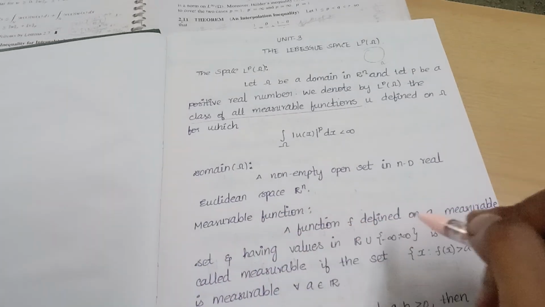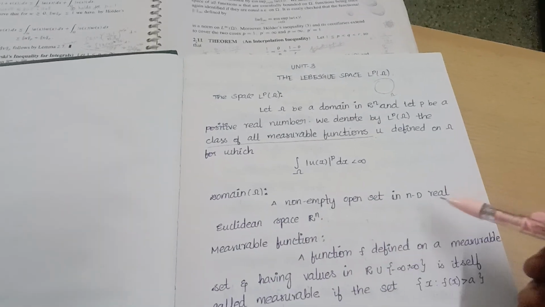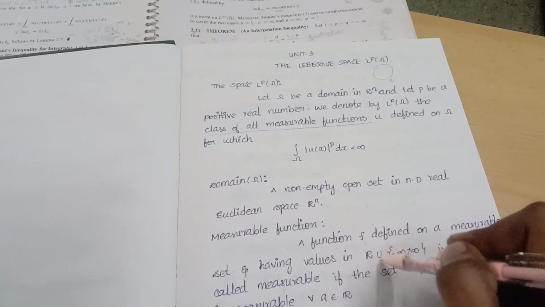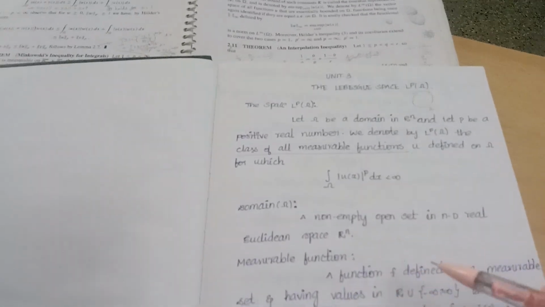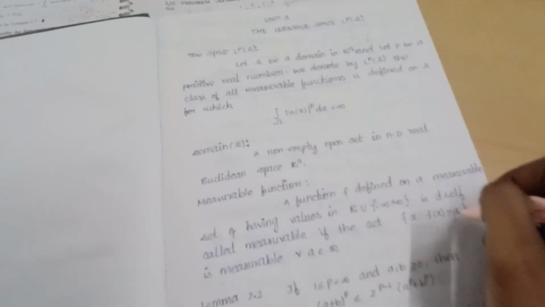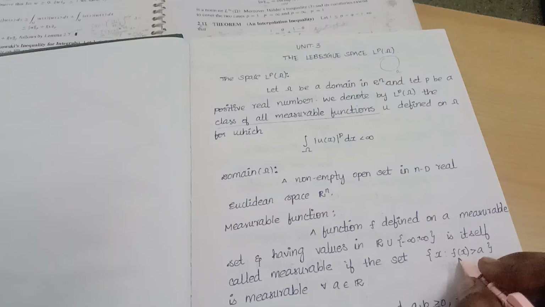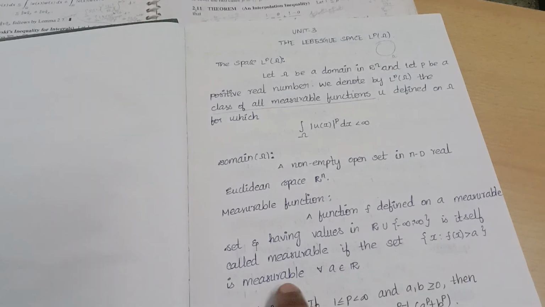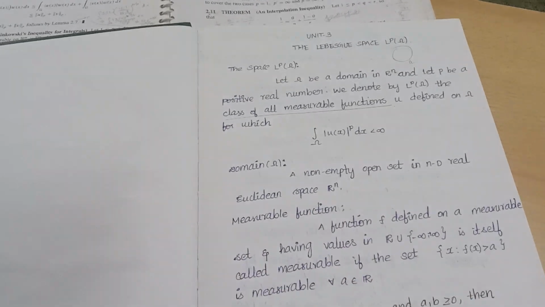So what is a measurable function? A function f is defined on a measurable set. We define a measurable function as one that has to be defined on a measurable set, having values in the real numbers, R, the union of minus infinity to plus infinity, which is itself measurable. If f(x) is greater than a, where a belongs to the reals, then the set of x such that f(x) is greater than a is measurable for all real numbers a. So it's a measurable function.